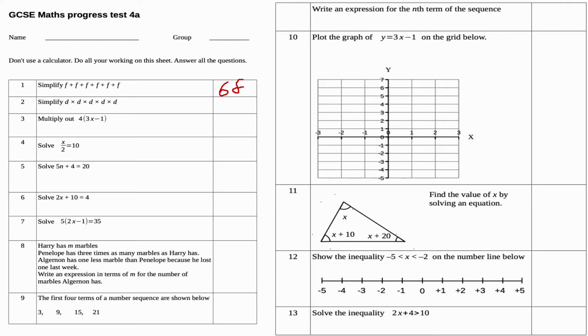This is question number 2. Simplify d times d times d times d times d. Well, that's going to be d to the power of 5.